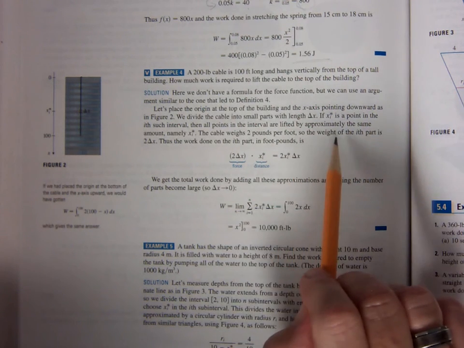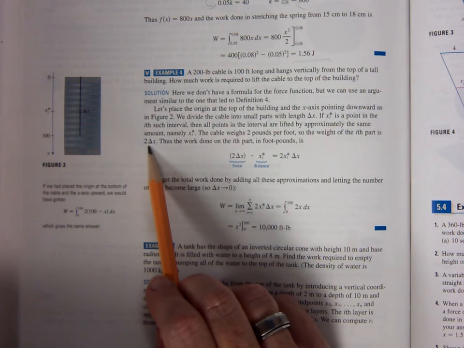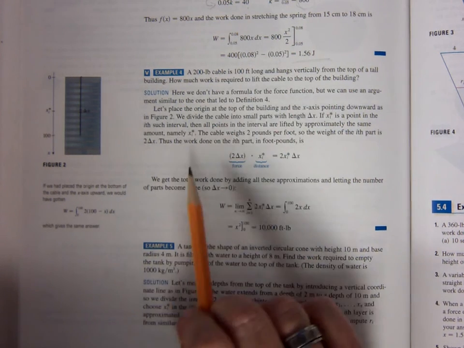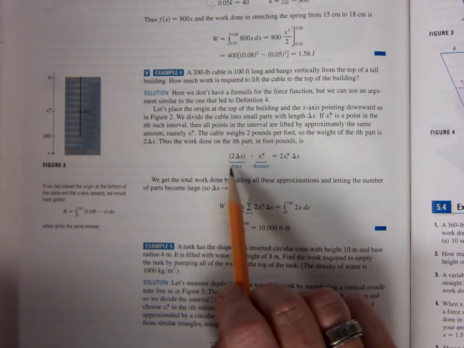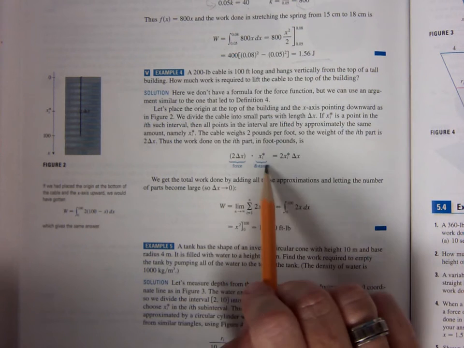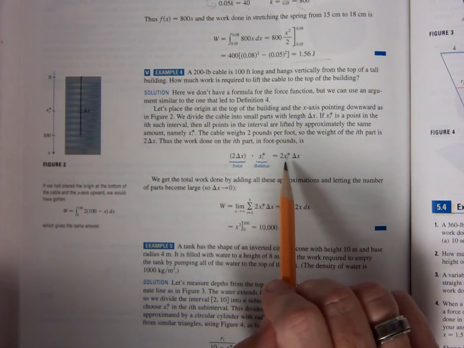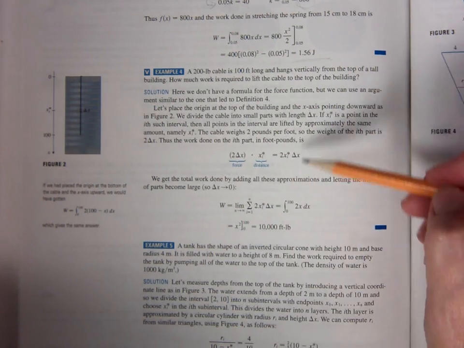So the weight of the ith part would be 2 times delta x. So the work done at the ith part in foot-pounds would be 2 times delta x, this is our force, times our distance. So we'll have 2 x sub i asterisk delta x, and we need to integrate that.